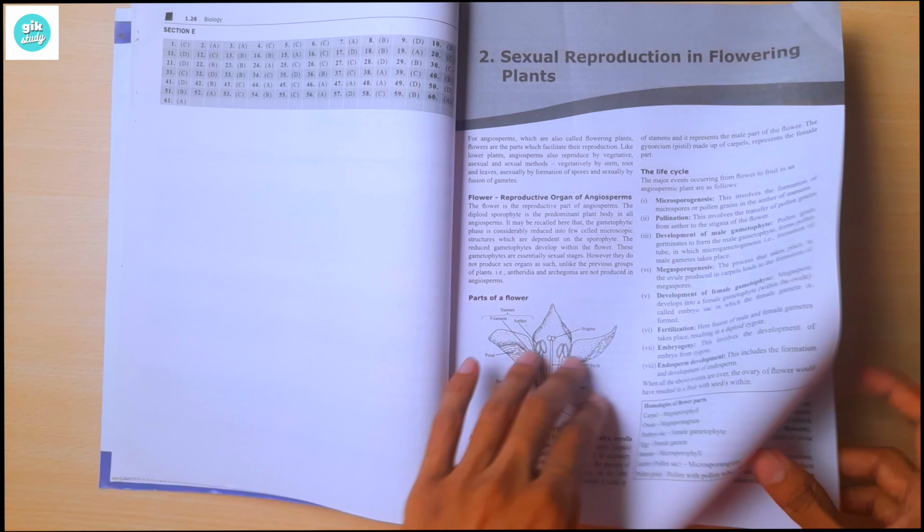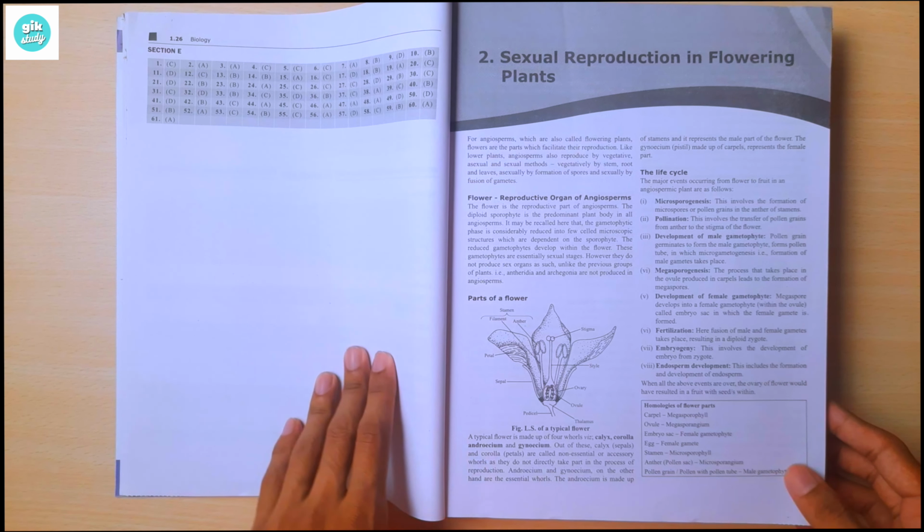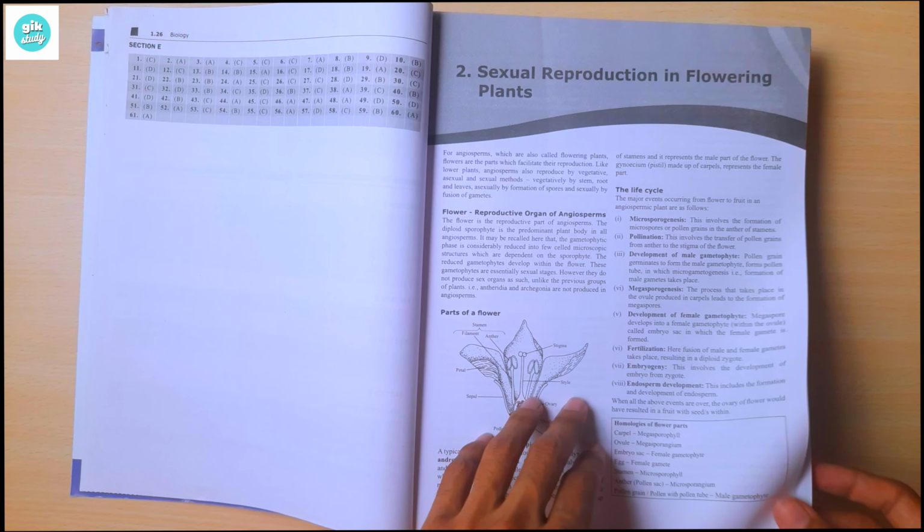Then here's chapter 2, sexual reproduction in flowering plants.